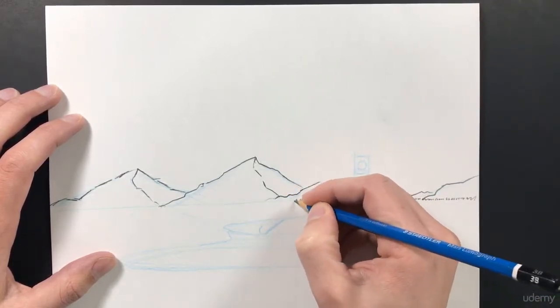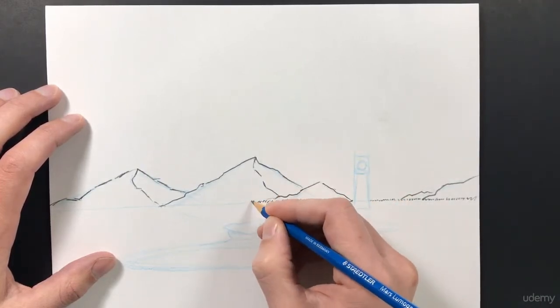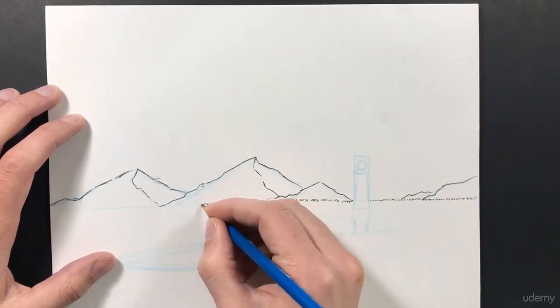If you wanted to, you could also add some trees to this horizon line. You could add some bushes or some larger plants. But for now, just to keep things simple, I'm just going to add in this grass.